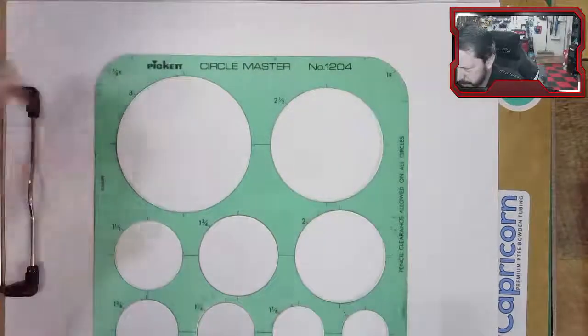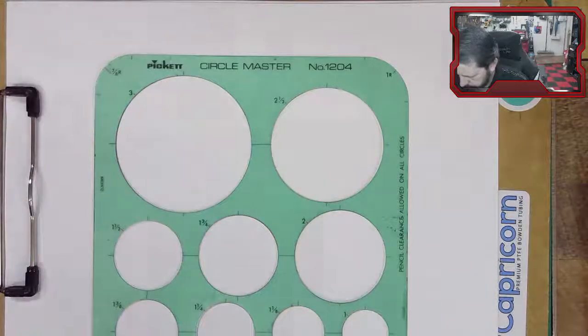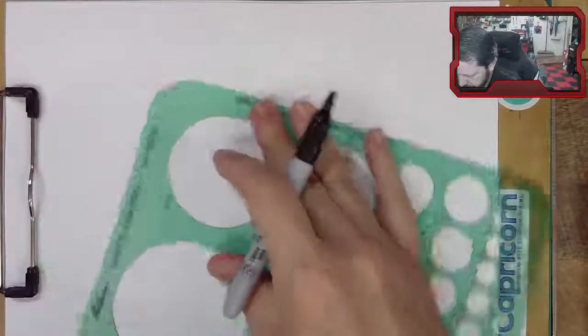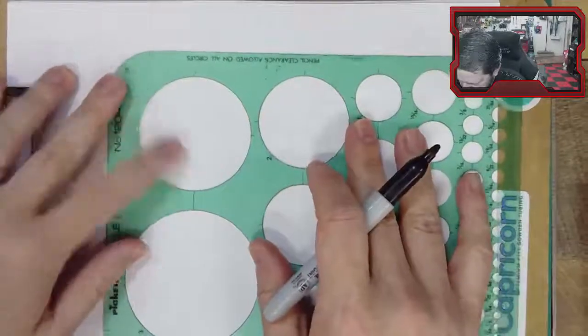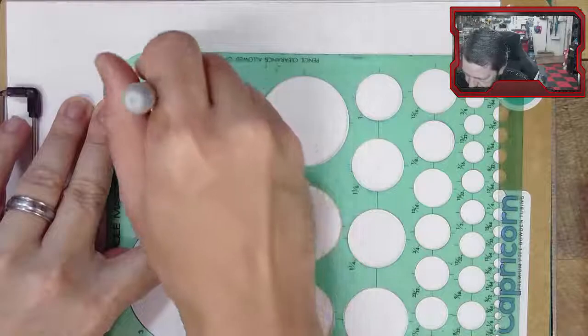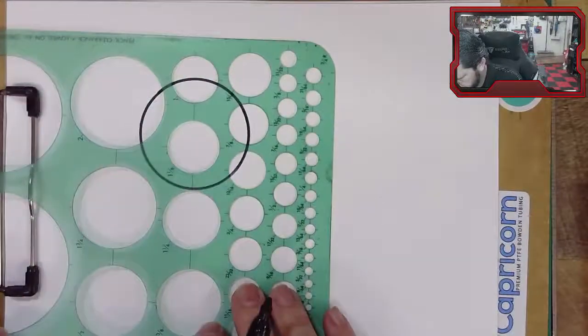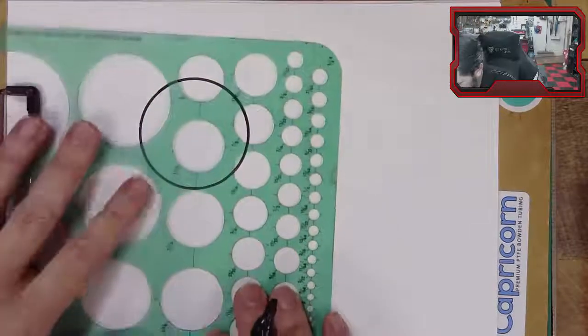So let's draw. Let's not use the very largest one. Let's use this one. All right, so this is going to be the 3 inch gear. And then directly below it is going to be the other one.